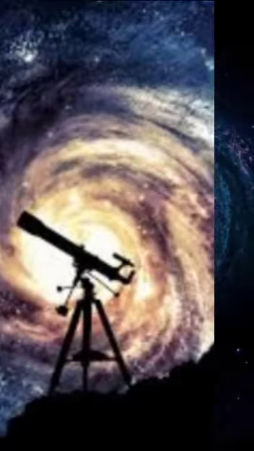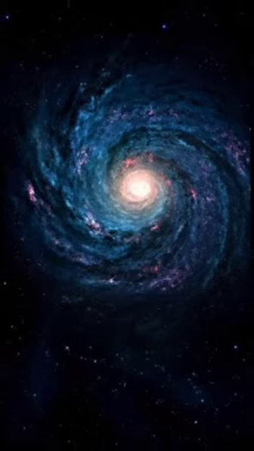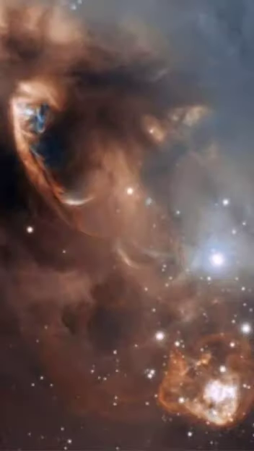The telescope is undoubtedly the most important investigation tool in astronomy. It provides a means of collecting and analyzing radiation from celestial objects, even those in the far reaches of the universe.